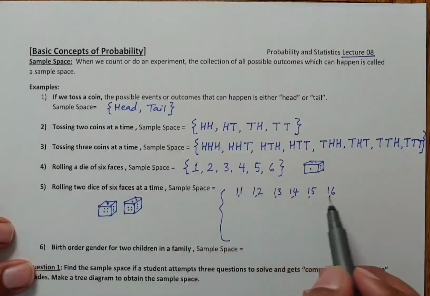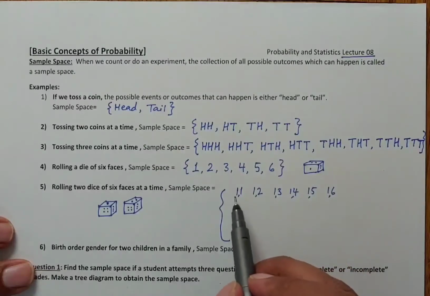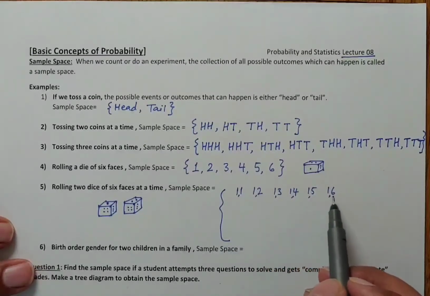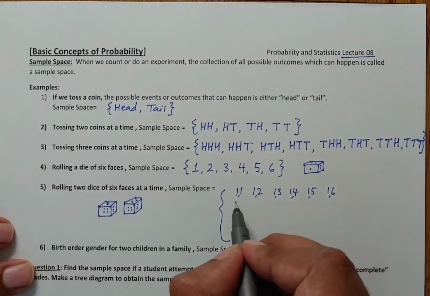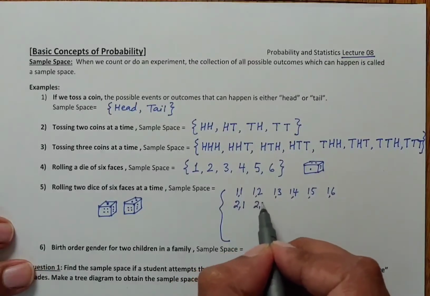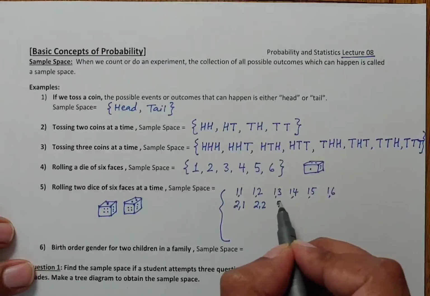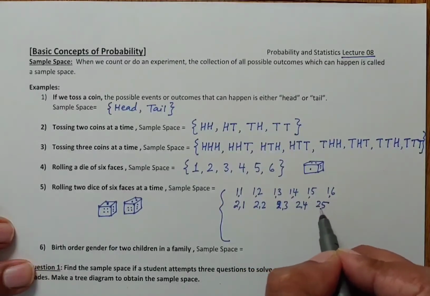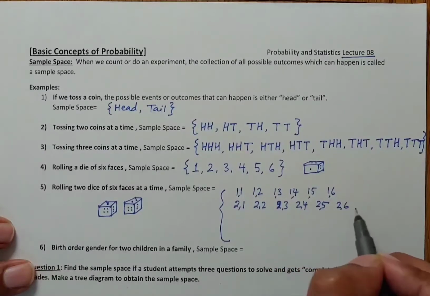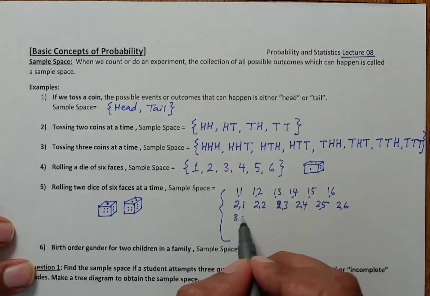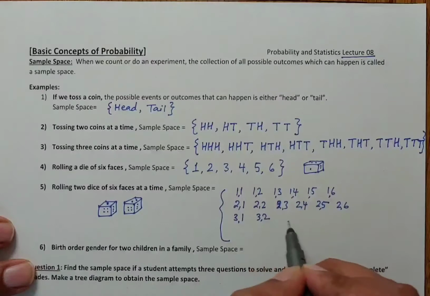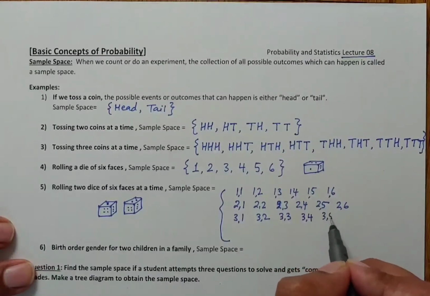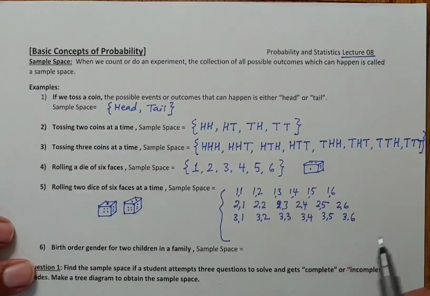So these are the possible outcomes when you have 1 in the first one, and you can have 1, 2, or 3, or 4, or 5, or 6 in the second one. So you can have 2 and 1, 2 and 2, 2 and 3, 2 4, 2 5, 2 6, 3 1, 3 2, 3 3, 3 4, 3 5, 3 6.